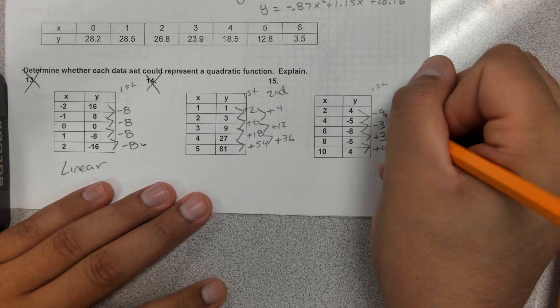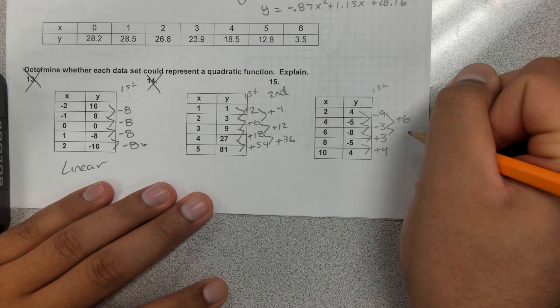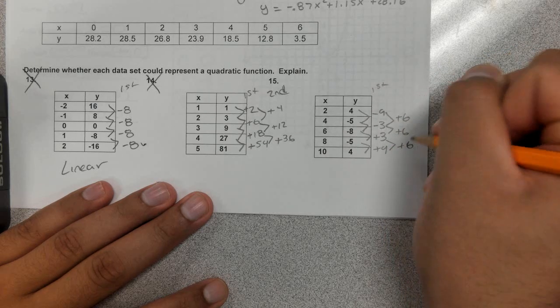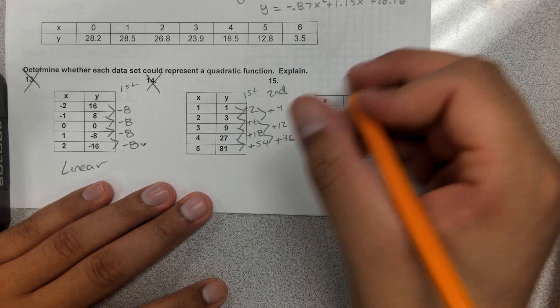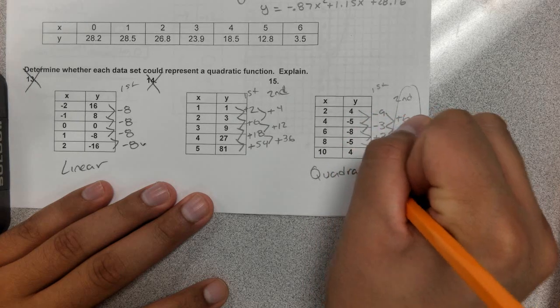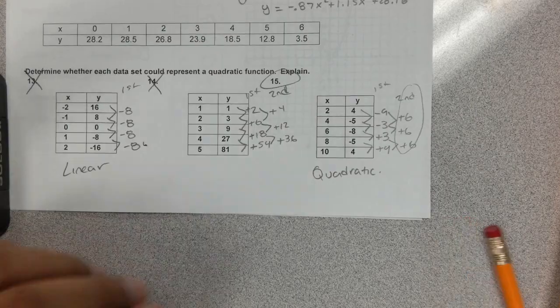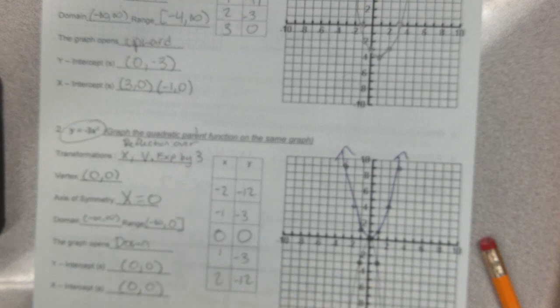Now for the second difference, do the same thing. Negative 9 to negative 3, you plus 6. Negative 3 to 3, you plus 6. 3 to 9, plus 6. So on the second difference, those are all the same, so this one is going to be the quadratic data. And that's the end of the quadratic review.